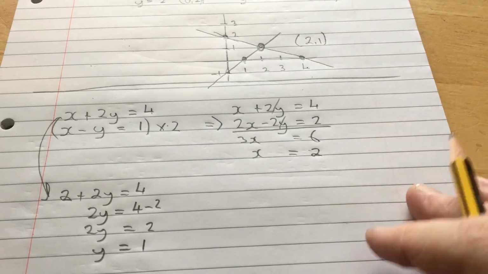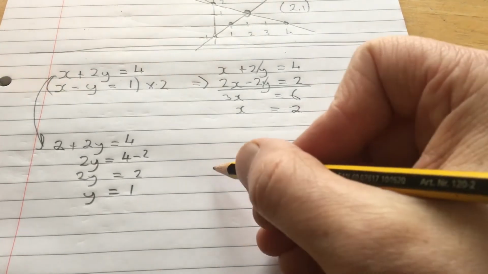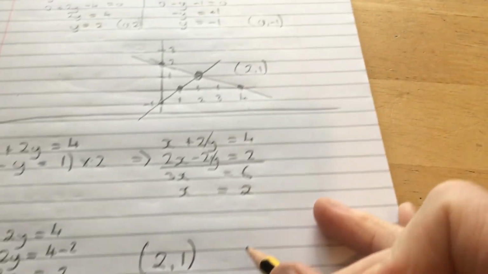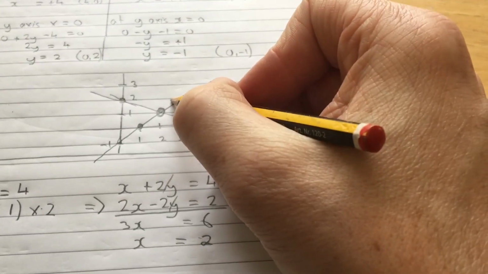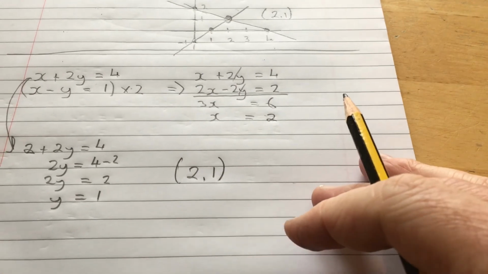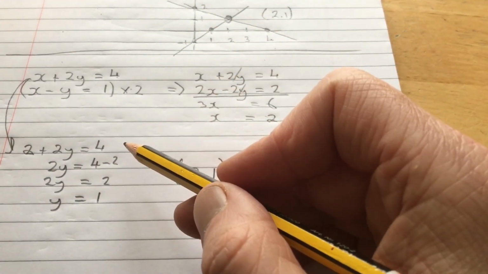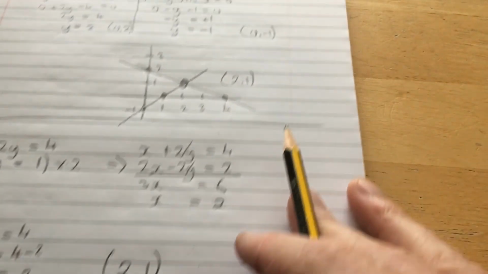So bring these 2 points together. I have the point 2, 1, which is the same as the graphical method. If you're asked which one is better, solving it using a simultaneous equation is more accurate, because the graph only gives you an estimate.